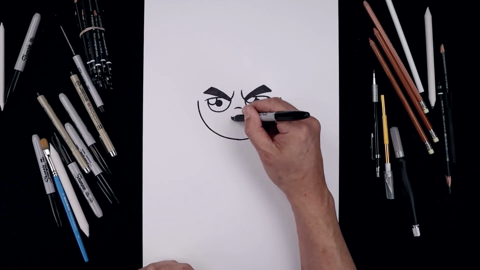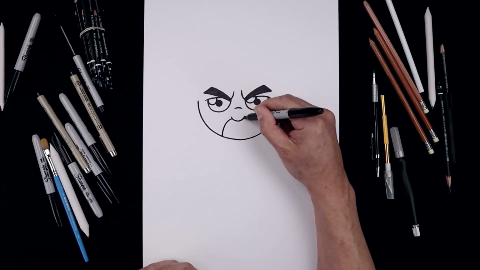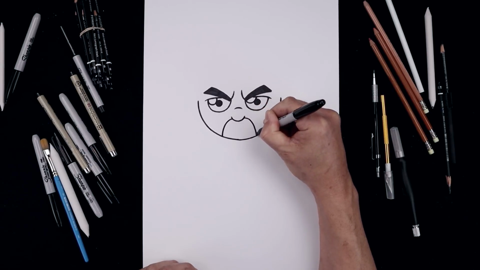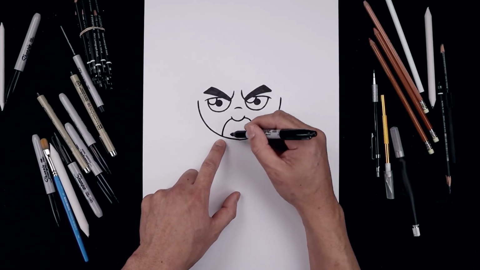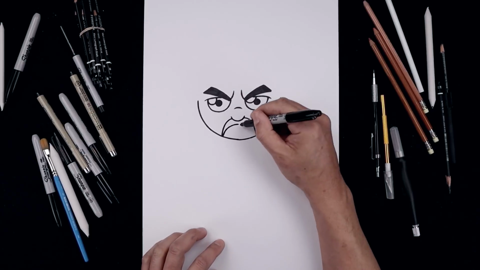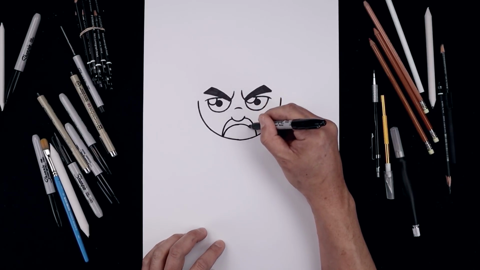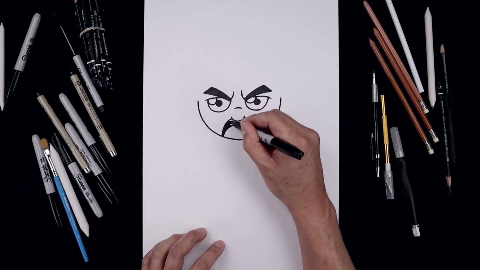From the outside of the nose, curve the mustache going out, and we'll bend that down. Now we connect the bottom with another curve going up just underneath the nose, going across, bend that down on the outside, and then we'll fill the inside of the mustache.